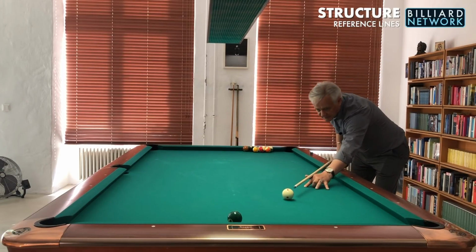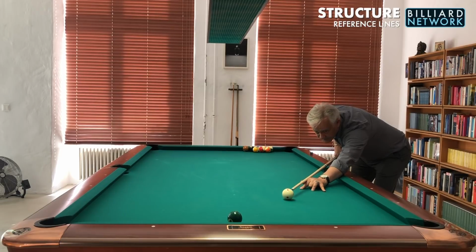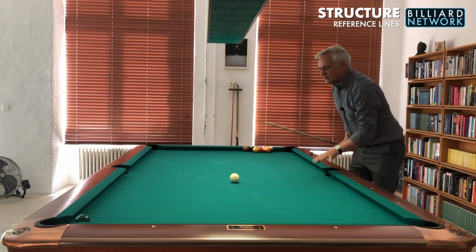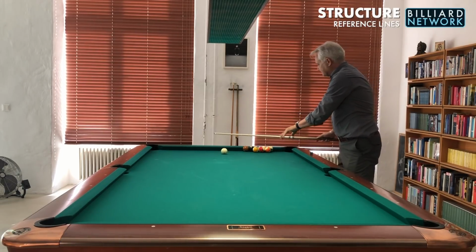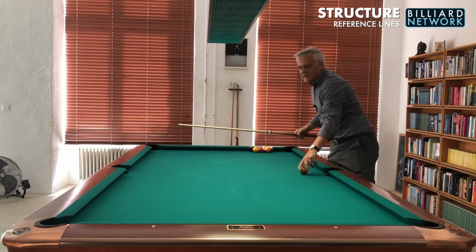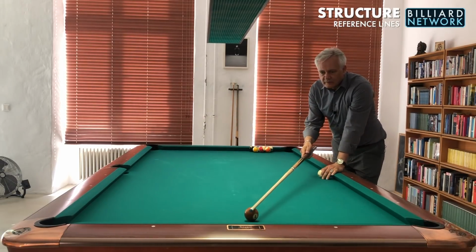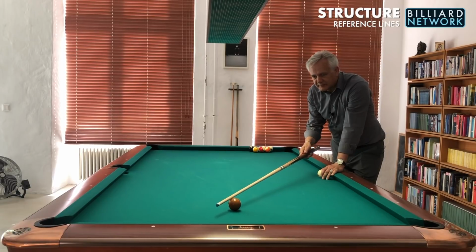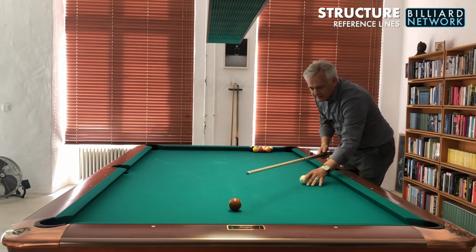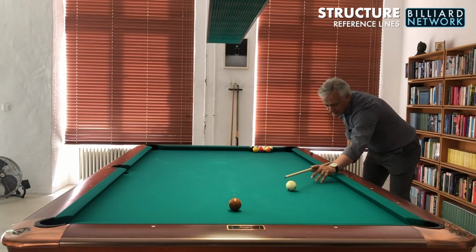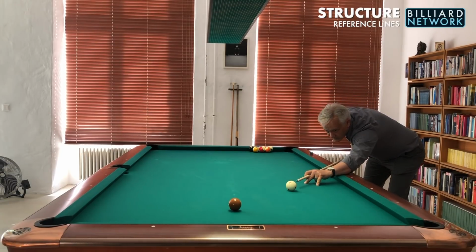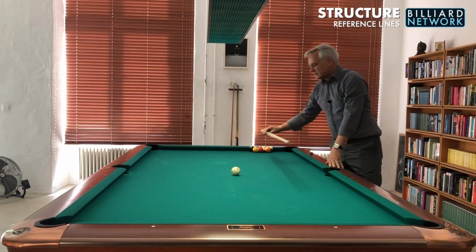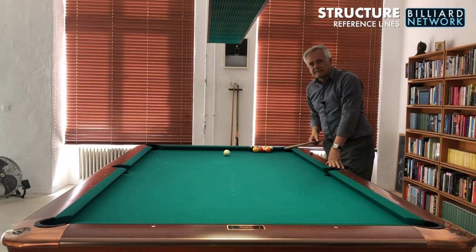So here we got also this shot where you can expect the cue ball coming out straight down the table. And this happens no matter if you are 2, 3, 4, whatever. Let's put it like this. You can still expect it straight.